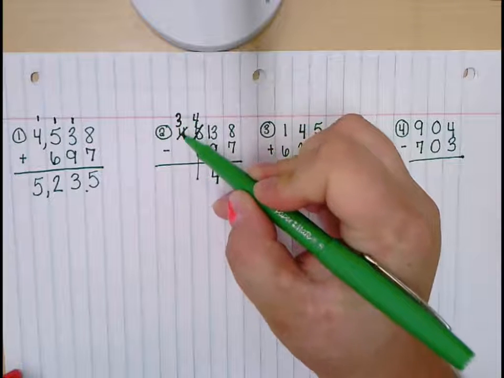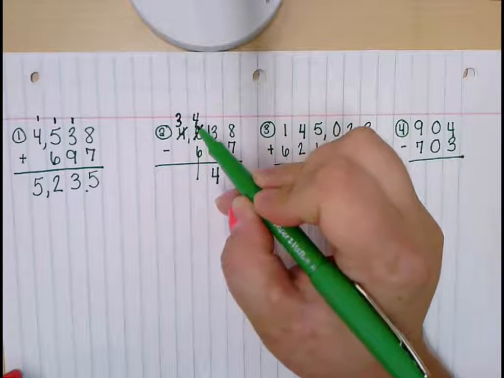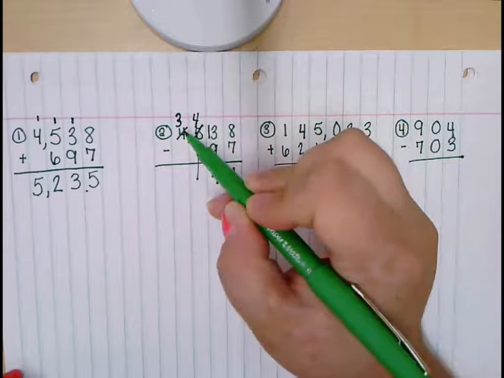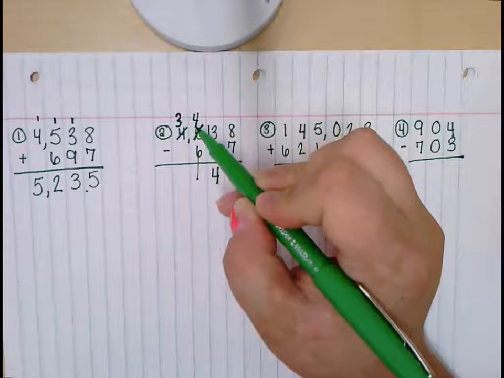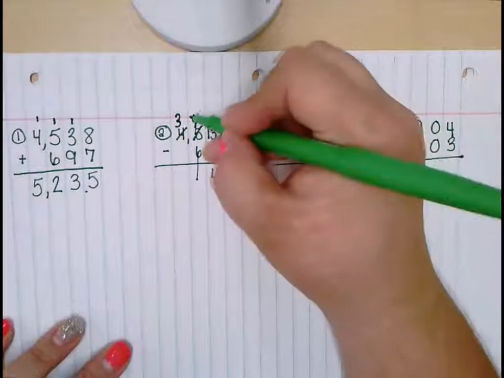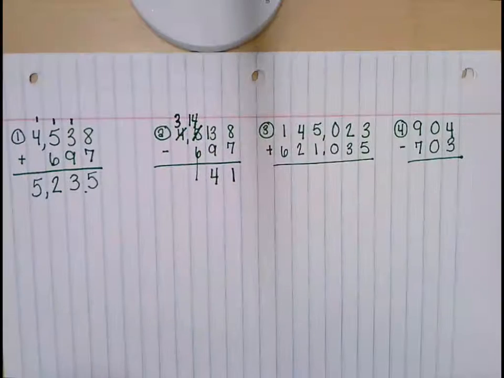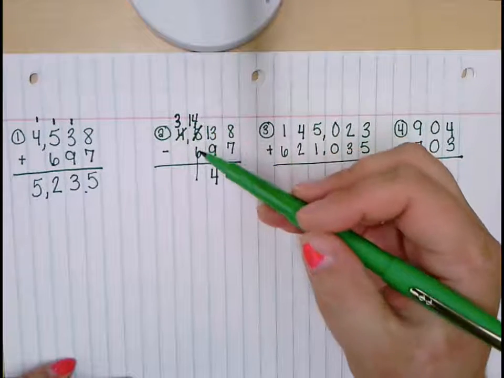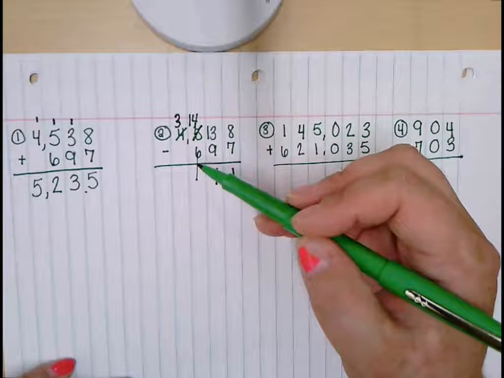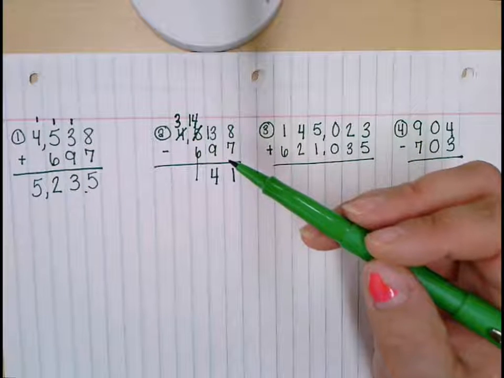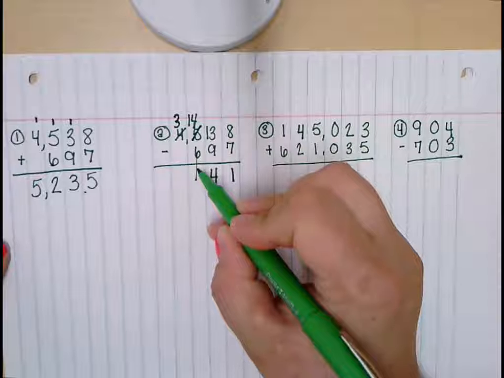Now that 1 that I just took away from the thousands place, I'm going to be nice and let the hundreds place borrow it. So now I'm just going to put my 1 right there that I took away. So now I have 14 take away 6. That's going to be 8.